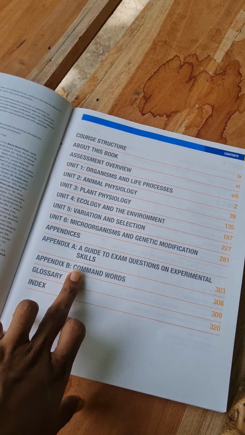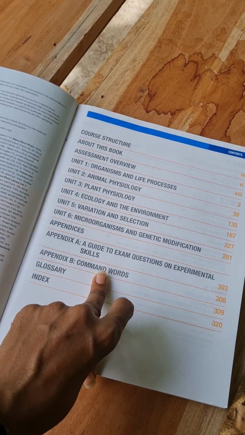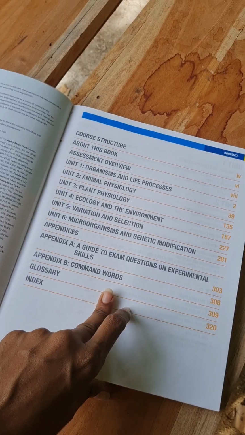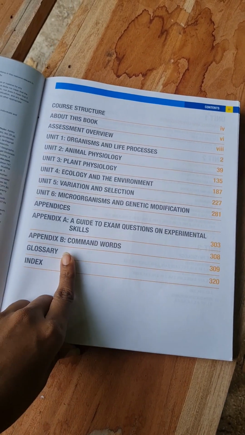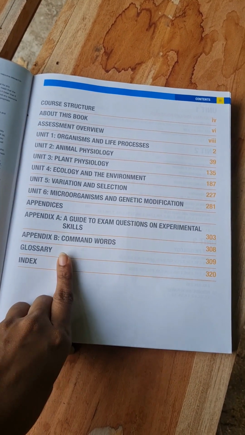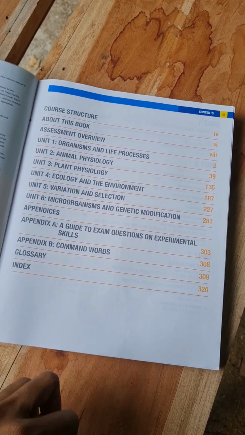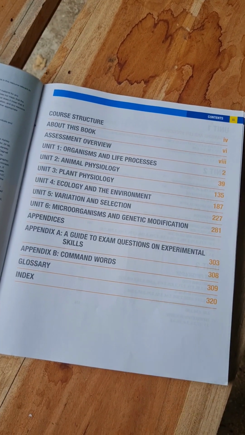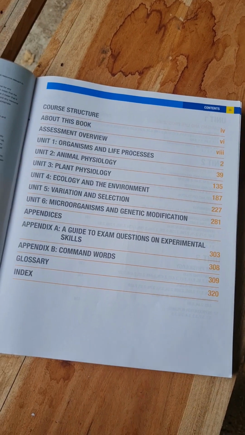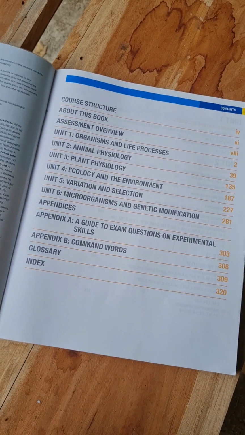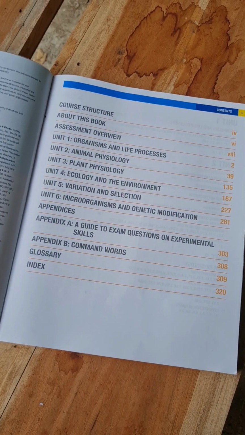And in appendix B they have some command words which we find in the exam. And so we have the glossary where we come across the difficult parts, that is the terminology related to our subject, and then the index where you can find different topics by their page numbers.